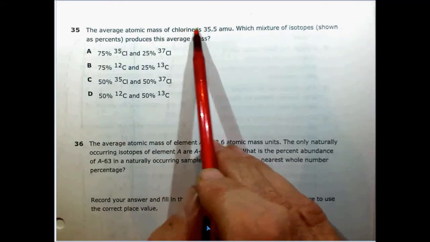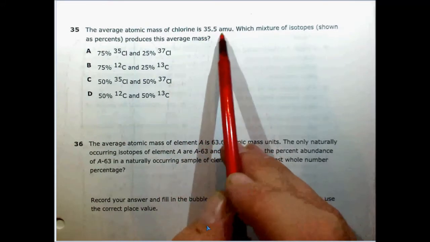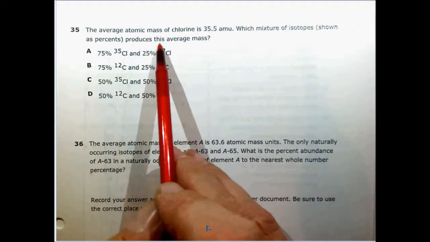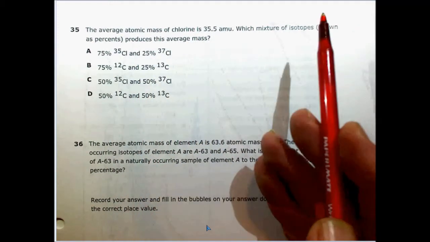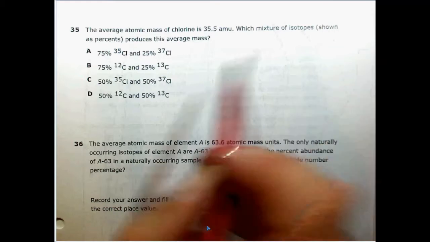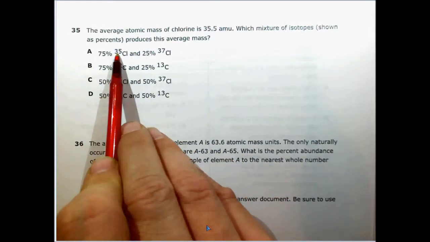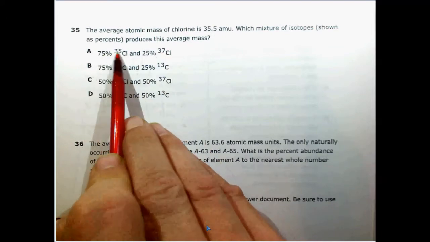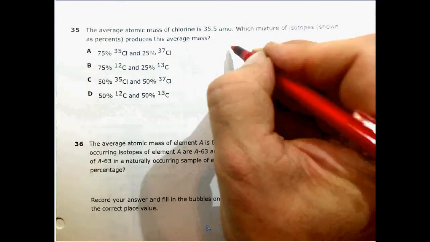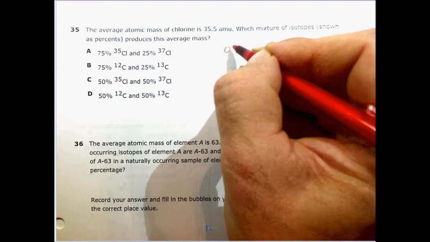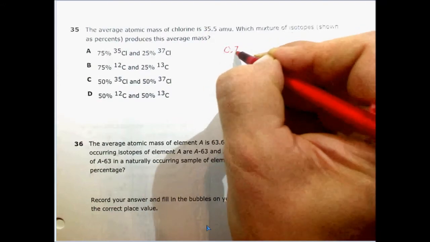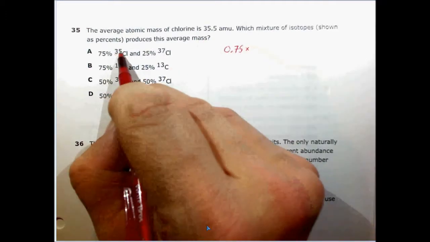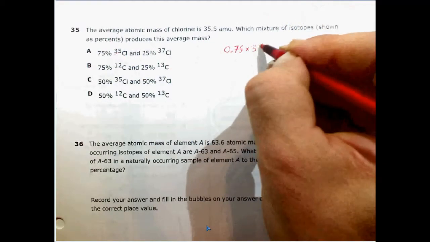The average atomic mass of chlorine is 35.5 atomic mass units. Which mixture of isotopes, shown as percent, produces this average mass? What we need to do is look at the percentages and multiply them times the atomic masses. I'm going to convert 75% to 0.75 and multiply it by this mass number of 35.